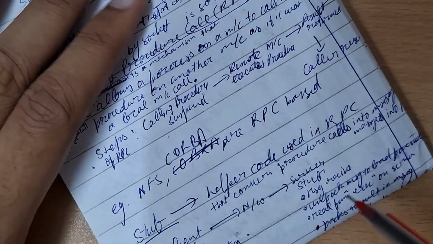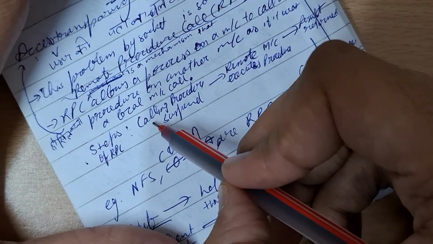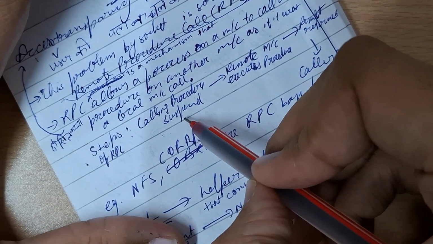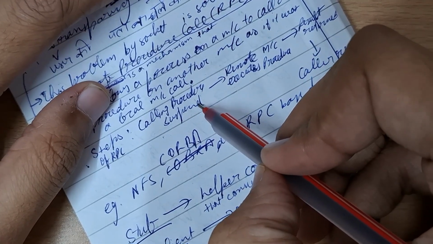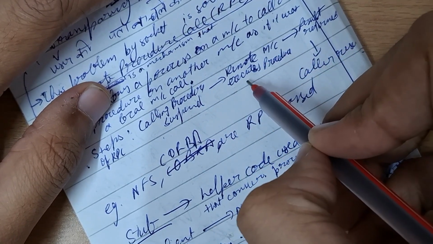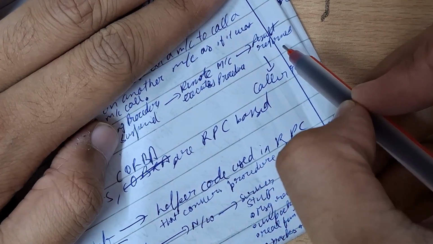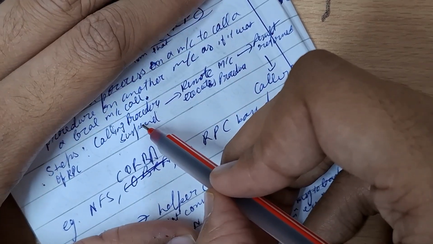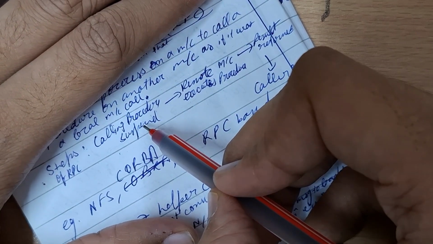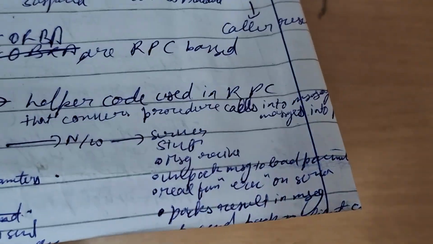Here, the calling procedure on the client side is suspended when the client makes the request, as this request goes to the remote machine for execution. Then the remote machine will execute it and return the response back to the calling procedure on the user side. We will see in detail how RPC really works.